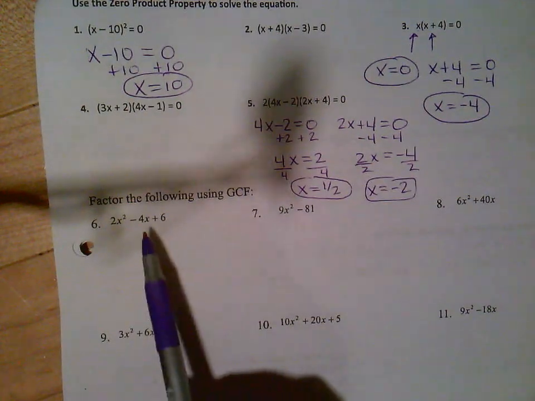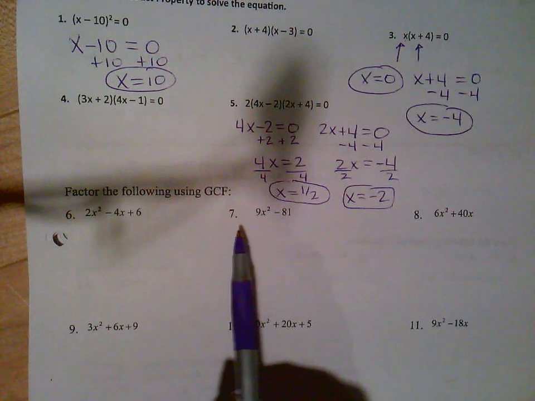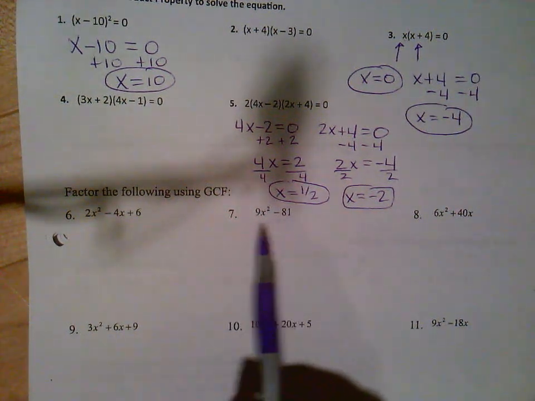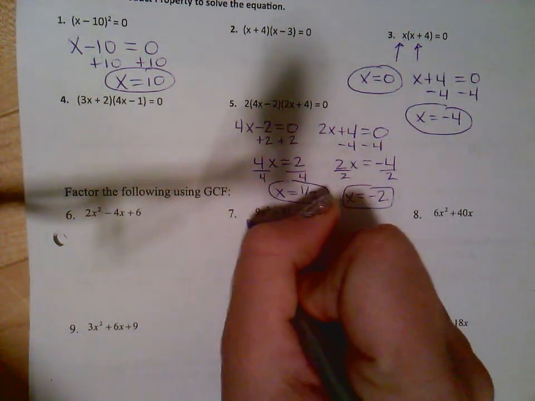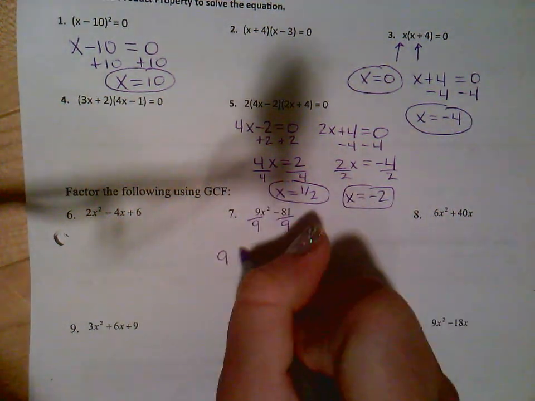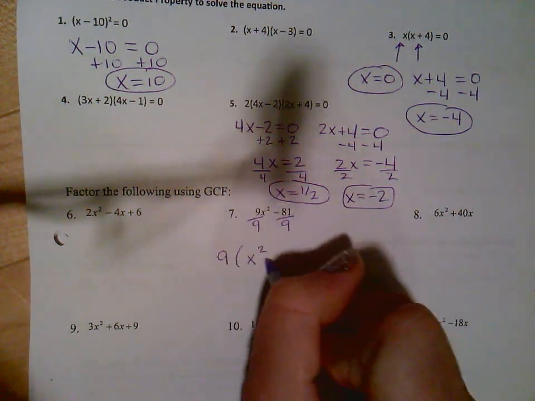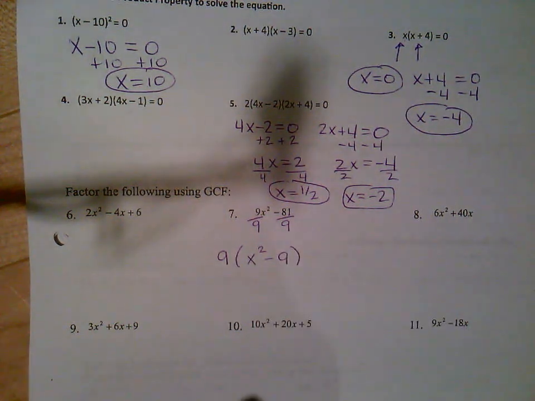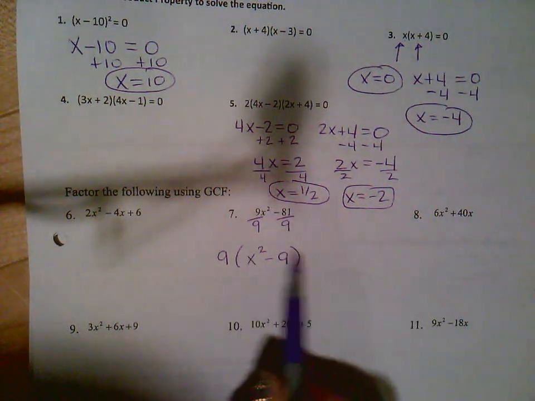All right, factor using greatest common factor. Let's skip up here to number 7. What can I divide both of these by? I can divide them both by 9. So if I factor out a 9, I would have x squared minus 9 left. This example can go one step further.